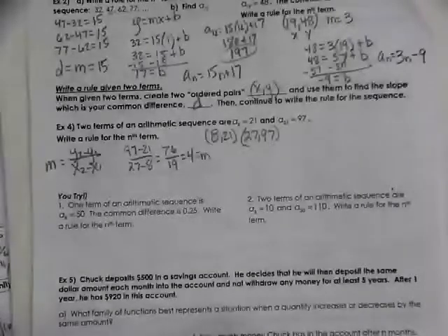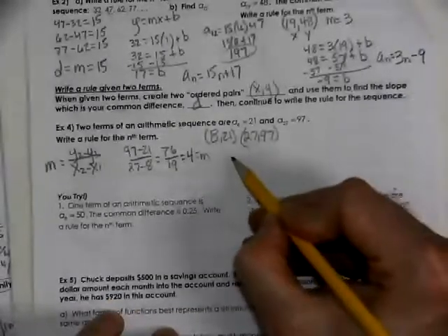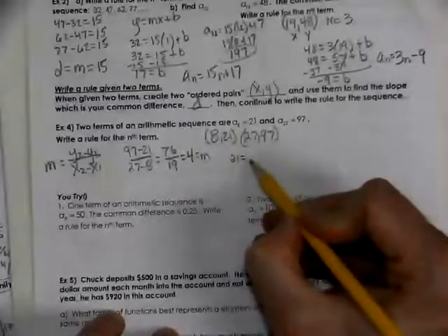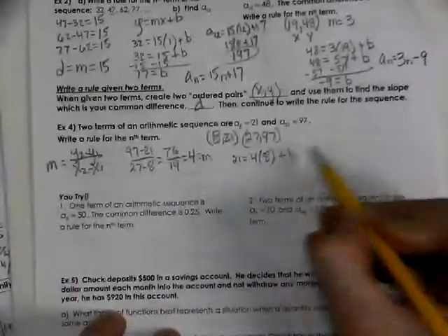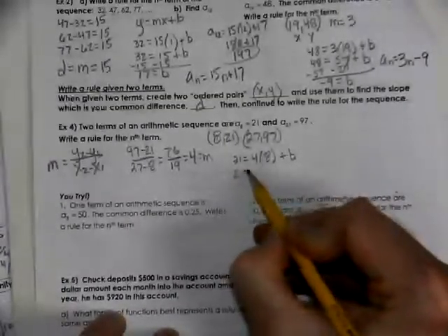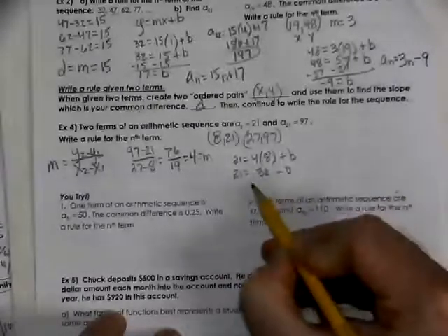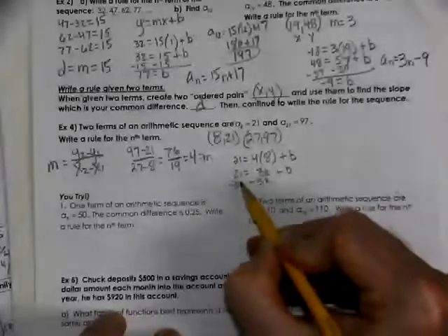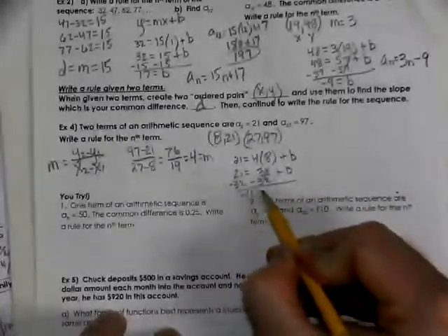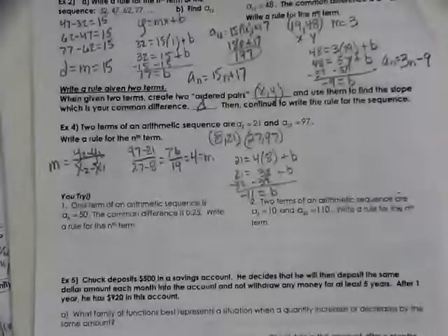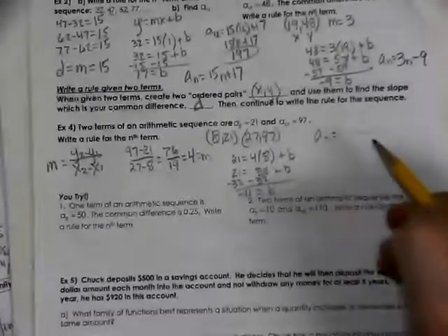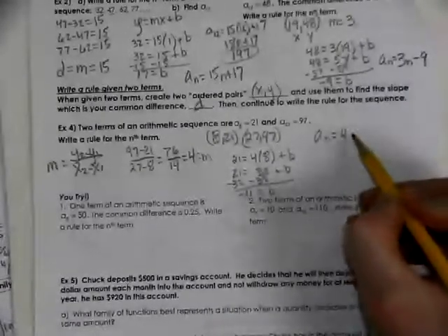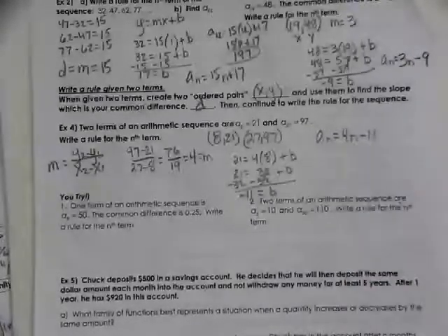What we still don't know is what the b term would be. So we can take either point. I usually like to take the smaller numbers. So I'll take 21. My slope is 4. My x value is 8. I just don't know my b term. And if I subtract 32, that gives me negative 11. So my formula is going to be a of n equals my slope, which we said was 4, n minus 11.